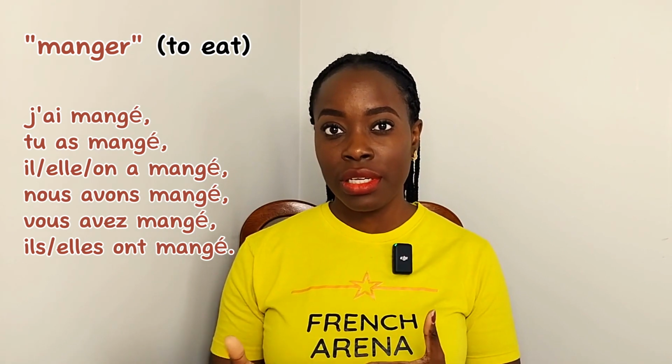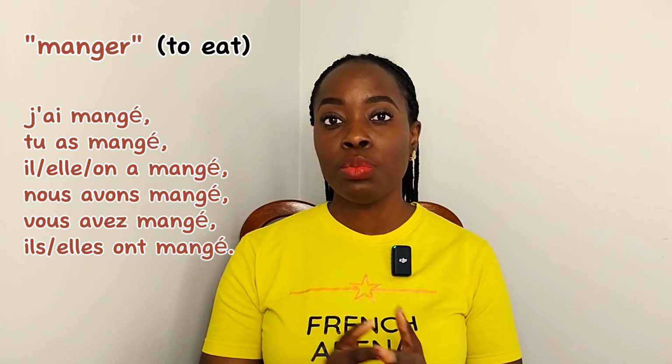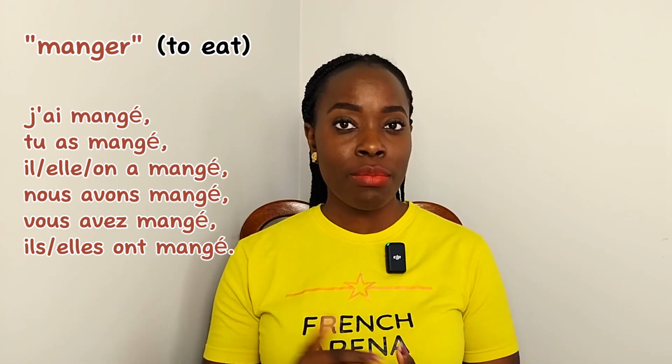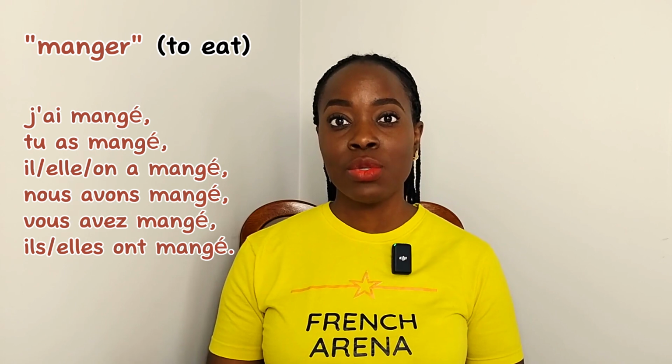passé composé. For example, the verb manger, which means to eat, if I were to conjugate it in le passé composé using avoir as the auxiliary verb, it would be j'ai mangé, tu as mangé, il ou elle a mangé, nous avons mangé, vous avez mangé, ils, elles ont mangé.